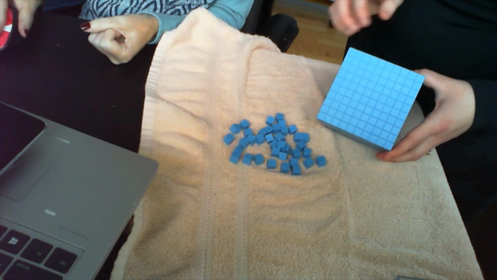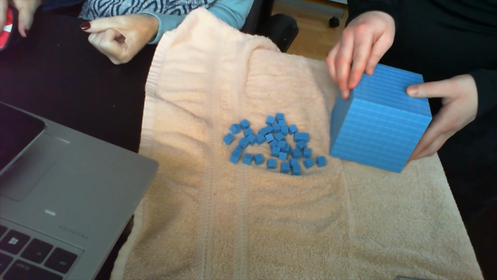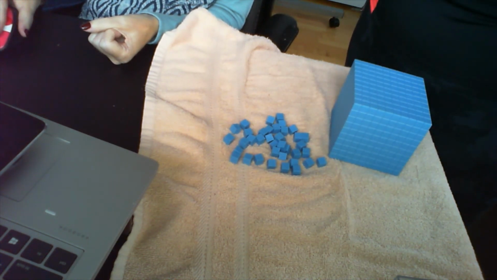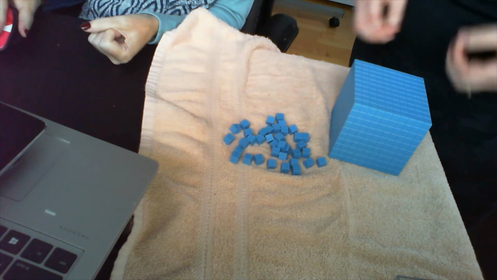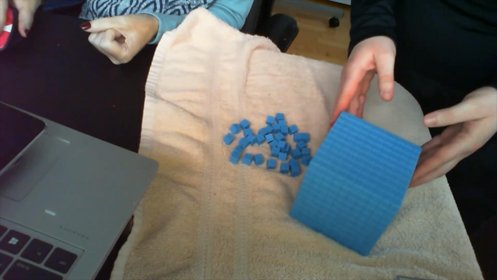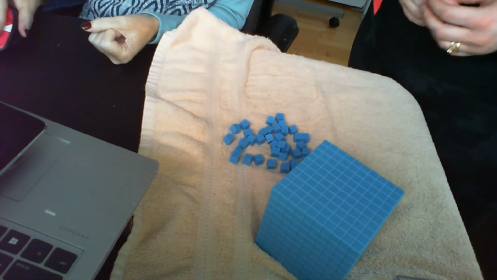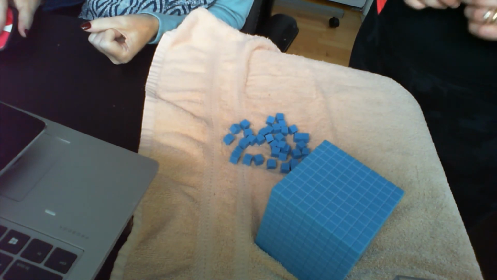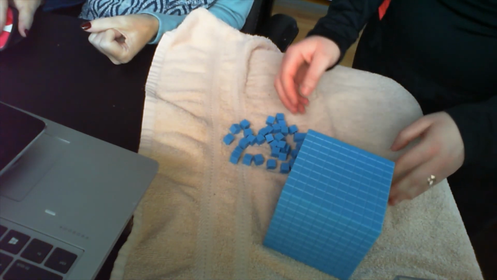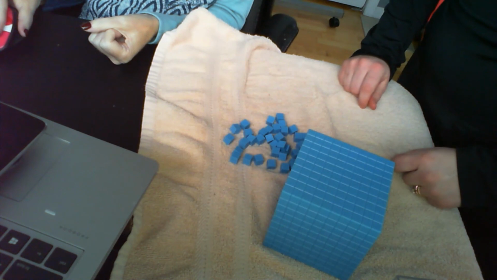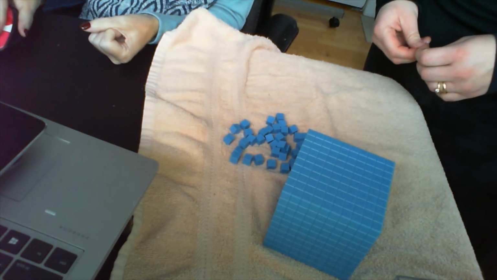So lay it flat on the table for a second. The top of this shape is 10 by 10. So you can see the top has 100 squares. When you make that shape 3D and you add walls, the walls are also 10 centimeters tall.